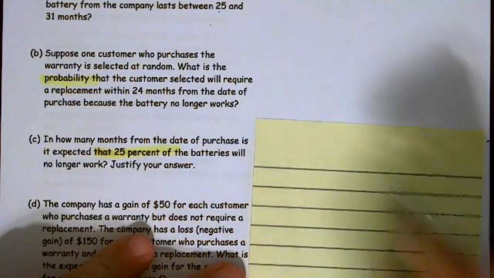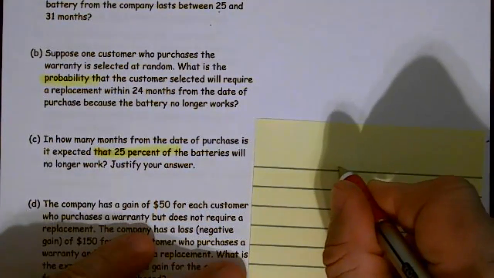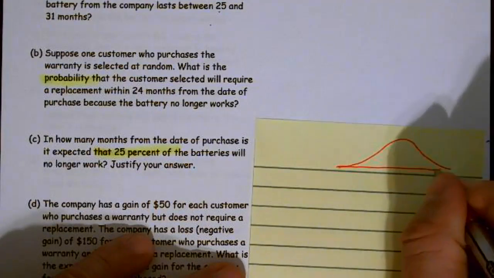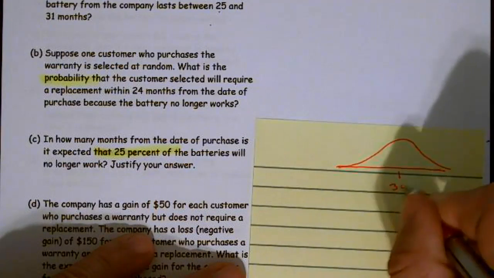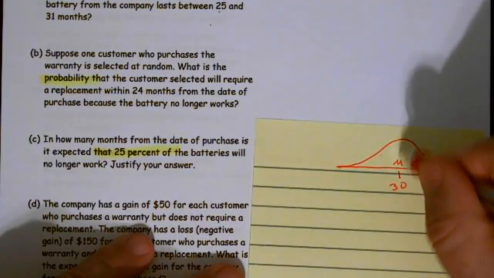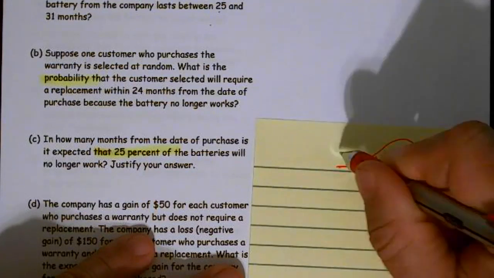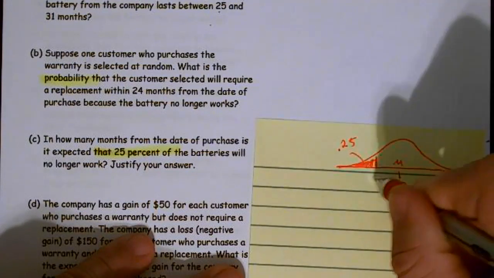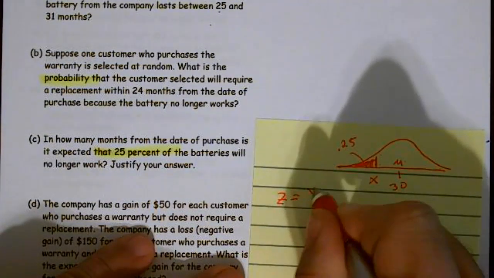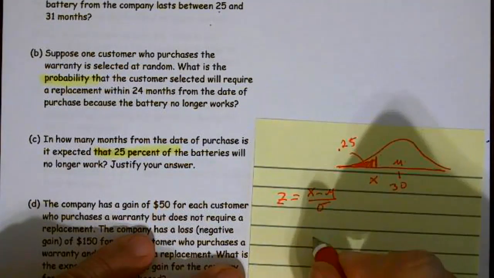All right. So once again, we're going to ultimately need our graph. And this is probably a good place to start with this one, is with the graph. So we have a mean of 30. And we had 25%, so we know we're less than halfway because the mean is at 50%. This area right here is 0.25, and we're going to be looking for this x. Not that I have to, but I'm going to write z equals x minus mu over sigma off to the side, and I'm going to start plugging in what I have.